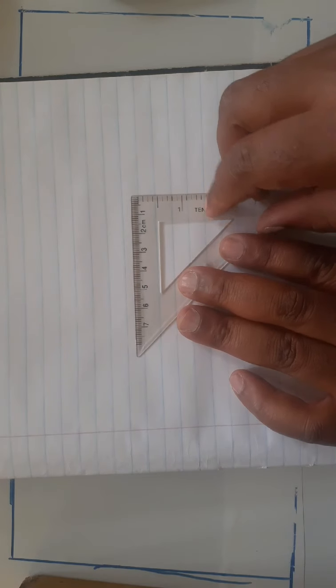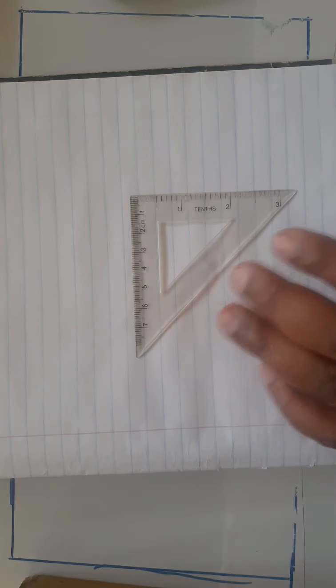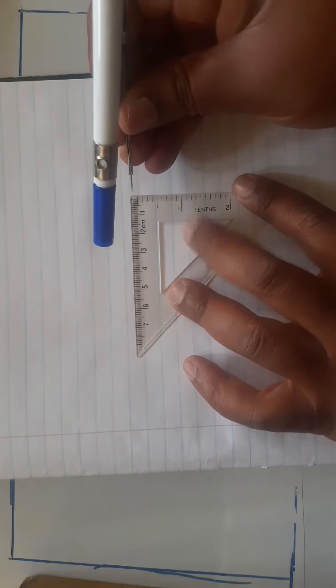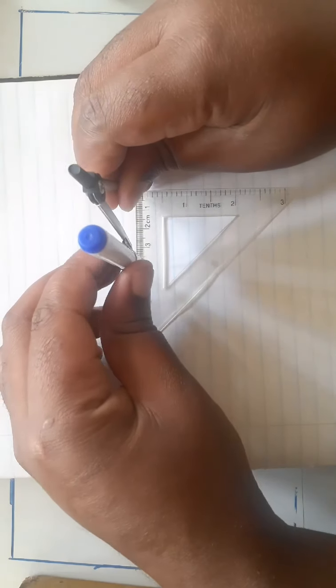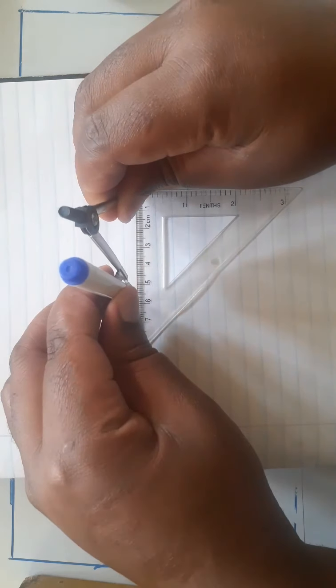You can even use a 30 centimeter ruler, which is better. So what do we want? We want 6 centimeters. You put your compass at the 0 mark, and you extend it up to 6.